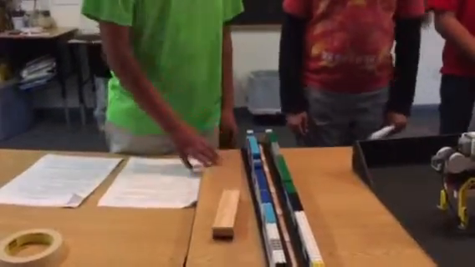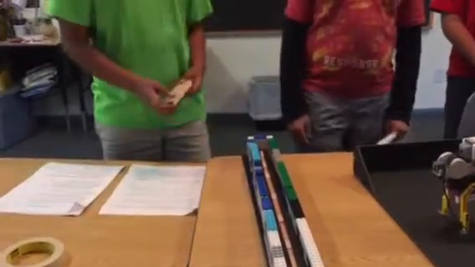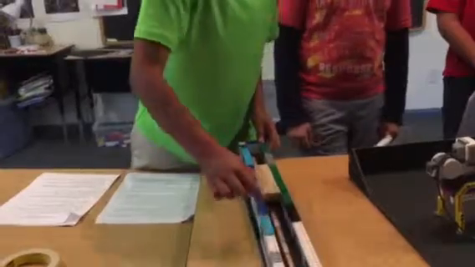An object in motion continues in motion with the same speed and in the same direction unless acted upon by an unbalanced force. As you can see in my model, this object, if I push it, doesn't go that far because of friction. And if I put it on some of these magnets and I push it, it'll go much further because there's less friction, but it doesn't take all the friction away.